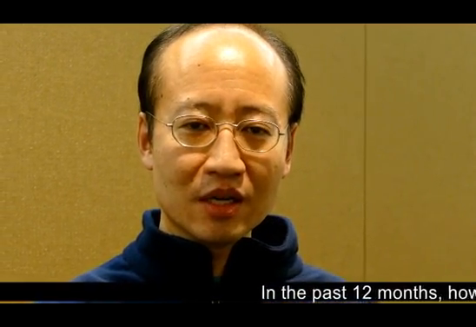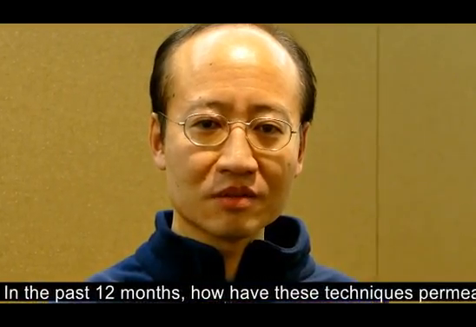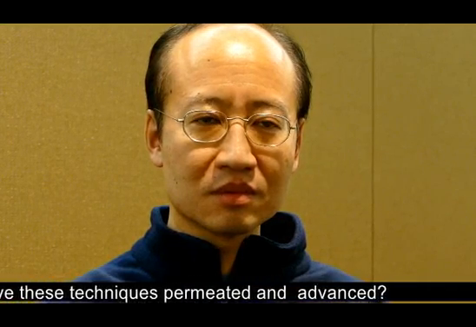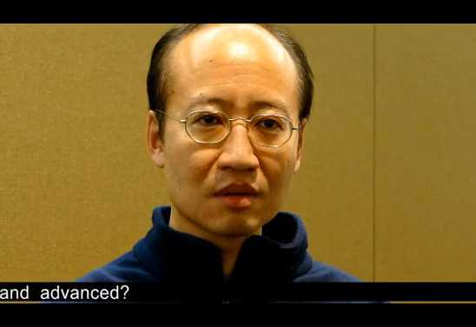In the preparation, we anticipate that in the next few years therapeutic editing will be coming to human trials. So to put us in context, in the last 12 months since we spoke, tell us about how these techniques have permeated and advanced.